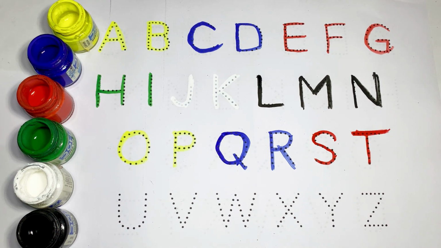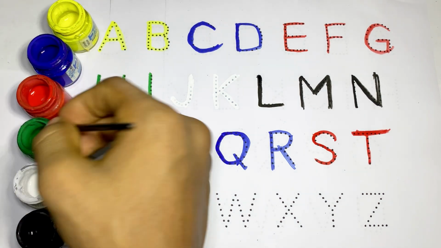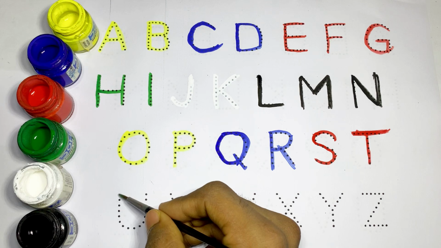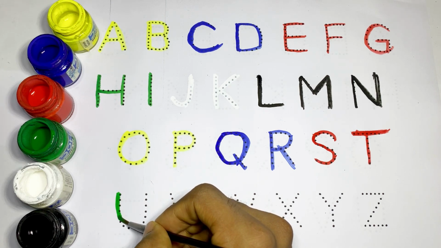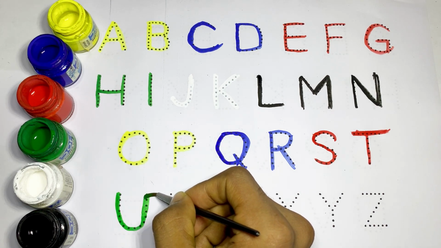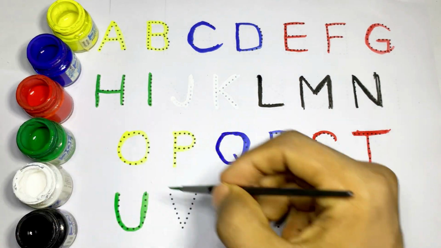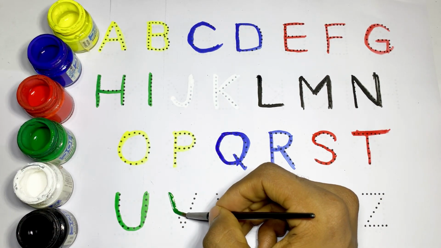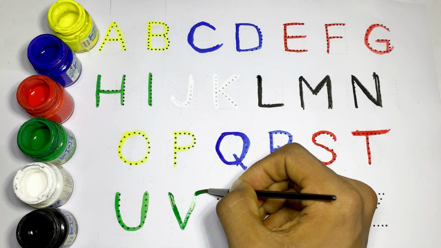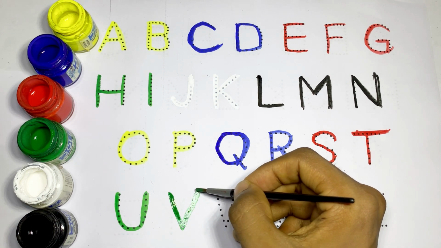Kids, now draw U. U for umbrella, U for uncle, the alphabets of U, and use green color. Kids, again use green color and draw V for van, V for vanilla, the alphabets of V.